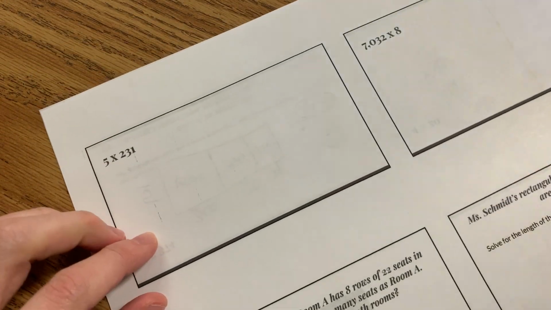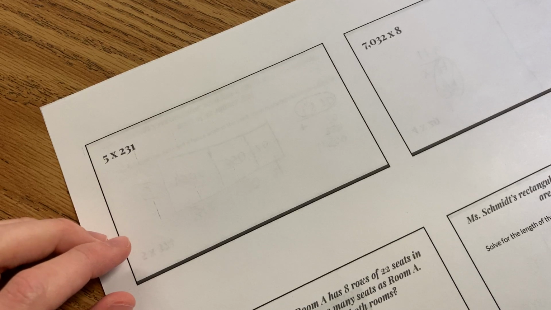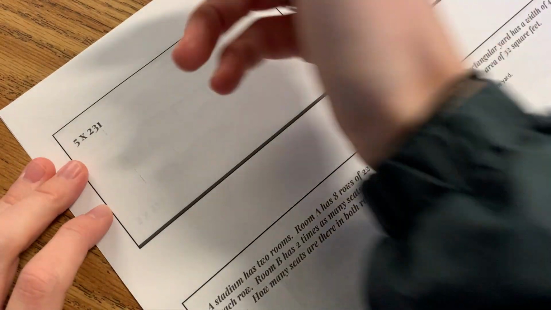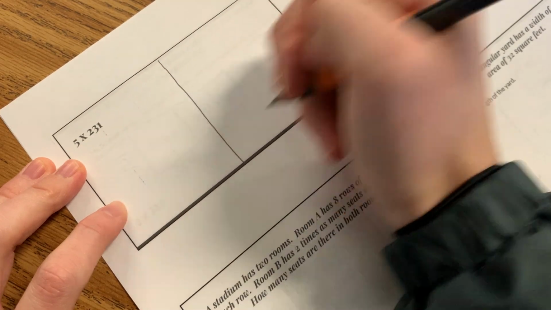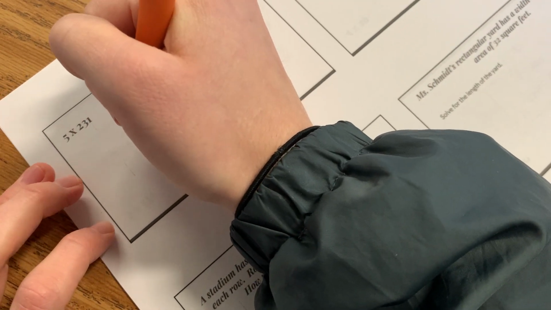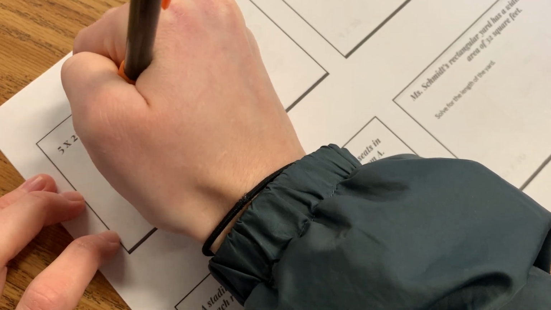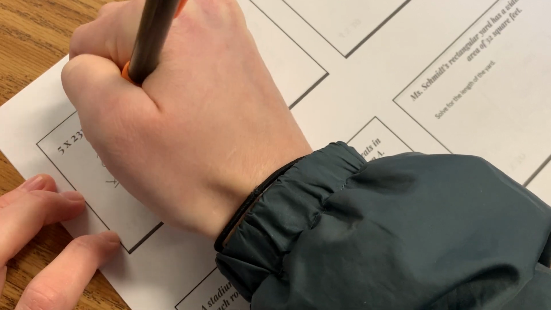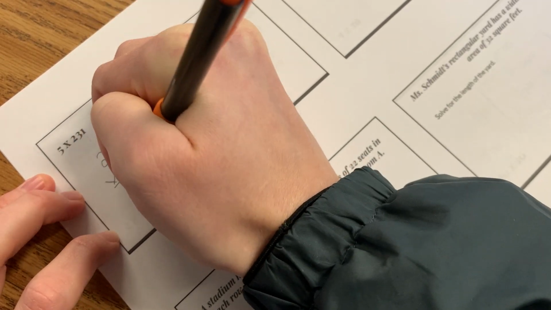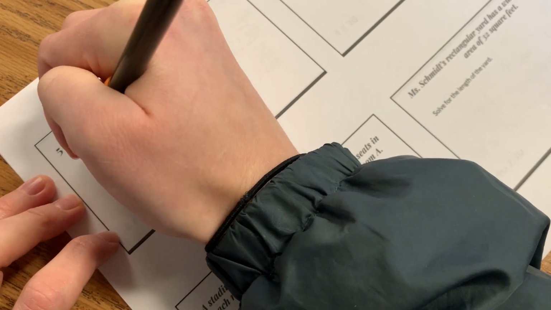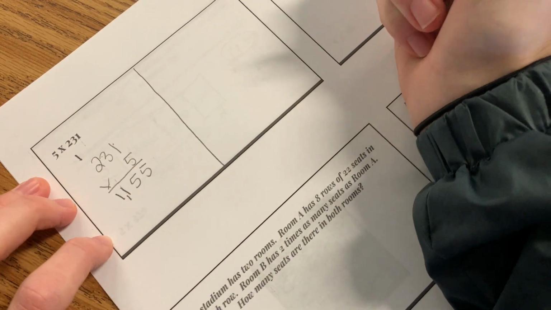Okay, the next one we're gonna look at is 5 times 231. So go ahead and solve that in any method you're comfortable with. All right, so I'm gonna go ahead and show you in both the traditional algorithm way and with an area model. So I have 231 times 5. 5 times 1 is 5. 5 times 3 is 15. Put the 5 here, carry a 1 over. 5 times 2 is 10, plus 1 more is 11. 1,155.